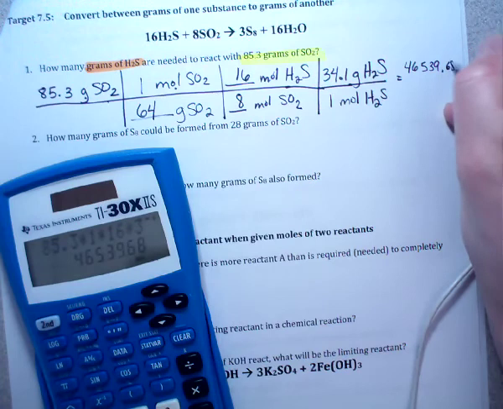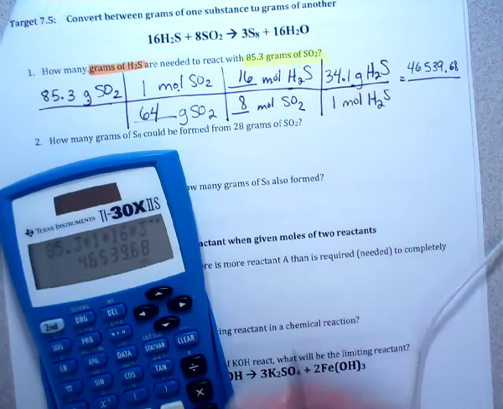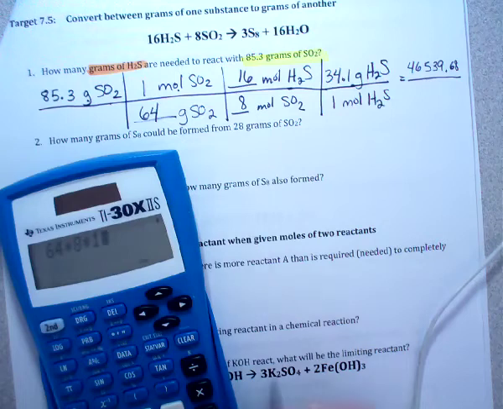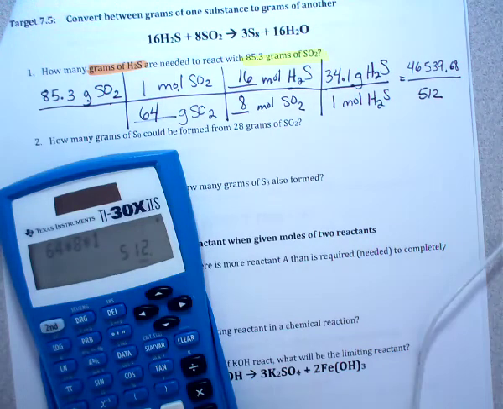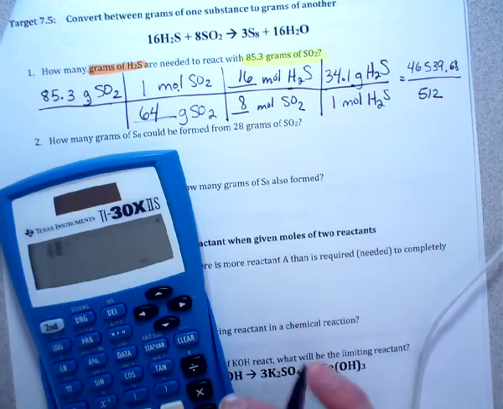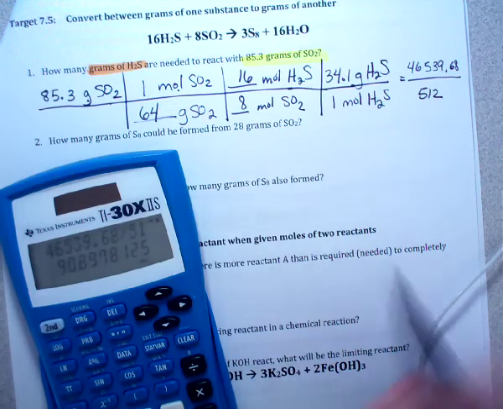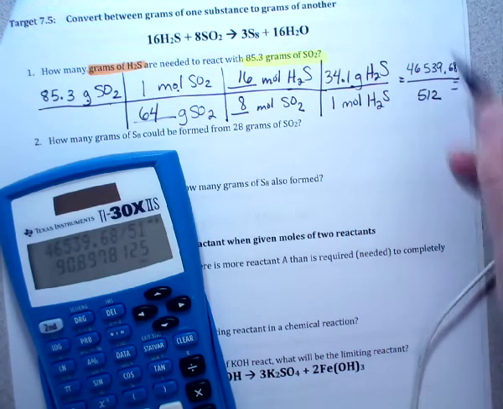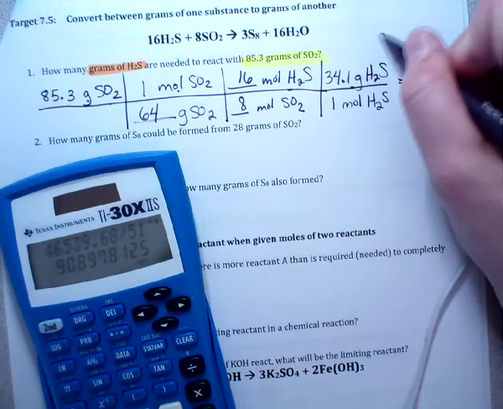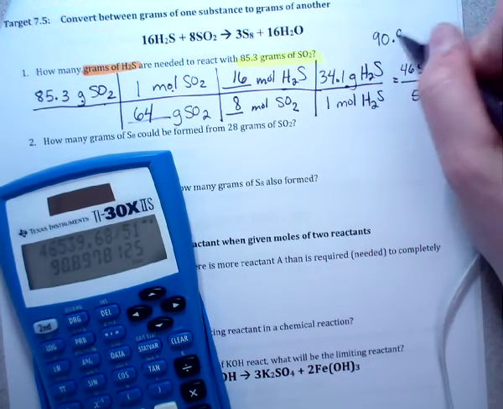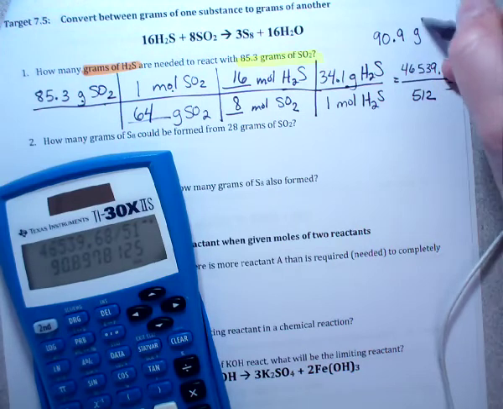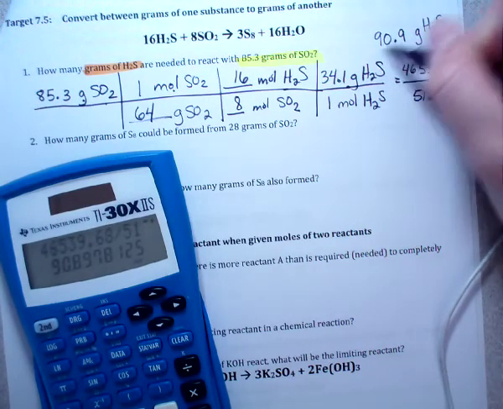46539.68 divided by 64 times 8 times 1, 512. So let's take those two numbers, 46539.68 divided by 512, and I get a final answer of 90.9 grams of H2S.